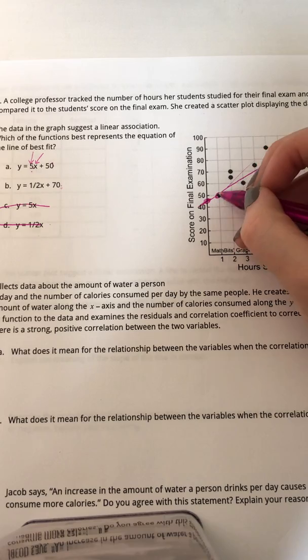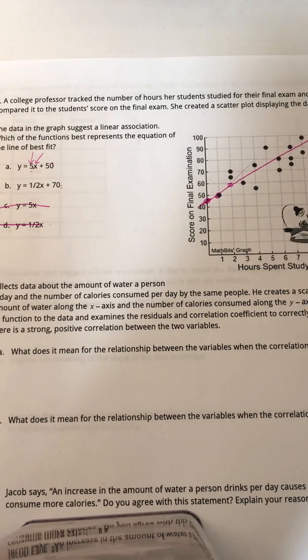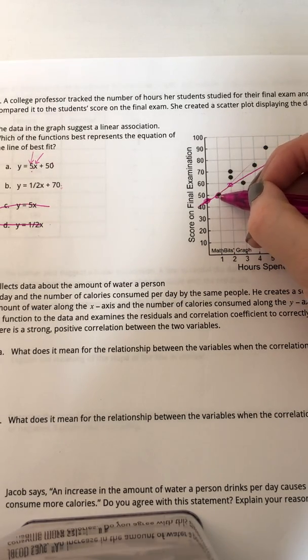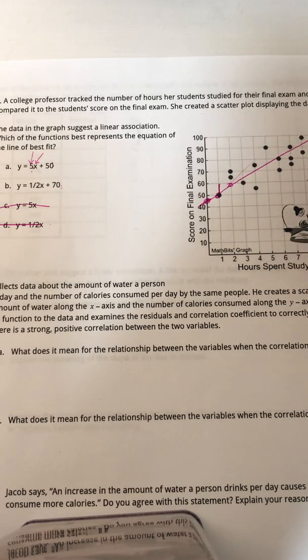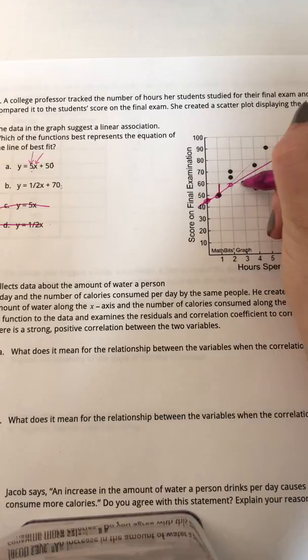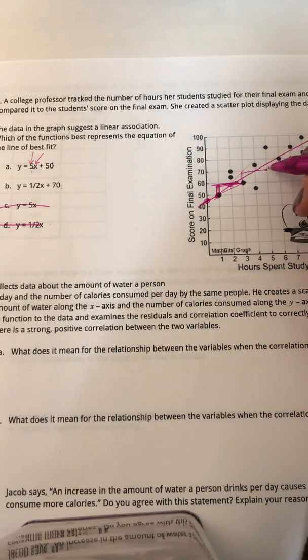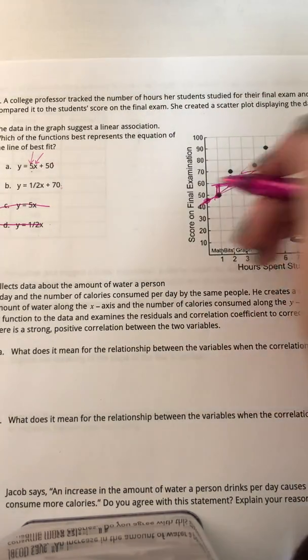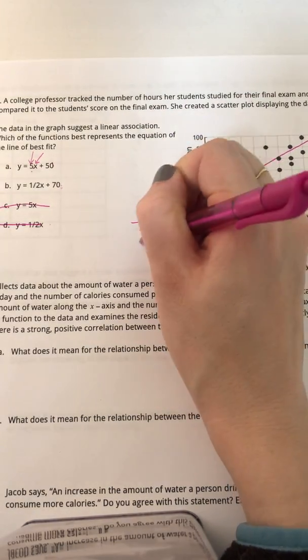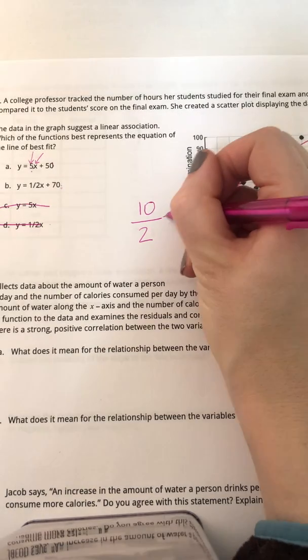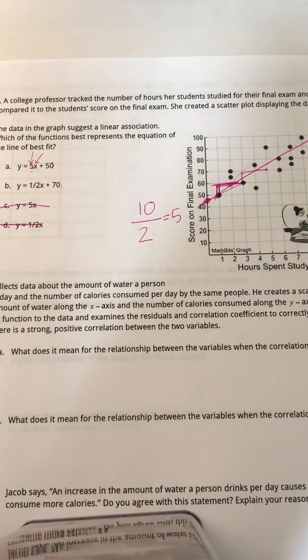Yeah, it's roughly got a slope of 1. So yeah, it's going up 10 points. I would say actually it's got a slope of 2. Up 10 points over 2 hours. And again, my line of best fit is a little sloppy, but it's got a slope of about 5 because if you divide the rise of 10 by the run of 2, you're going to get 5.